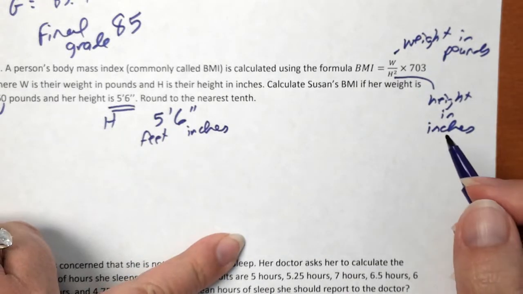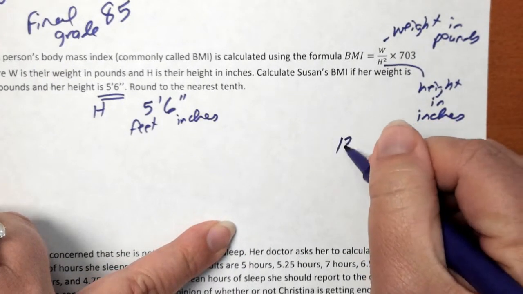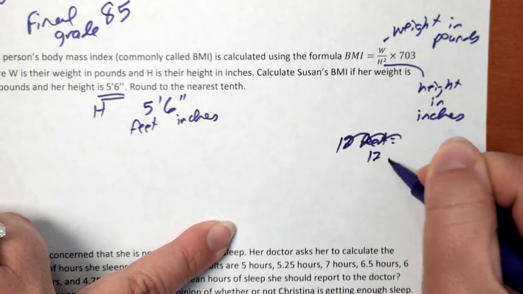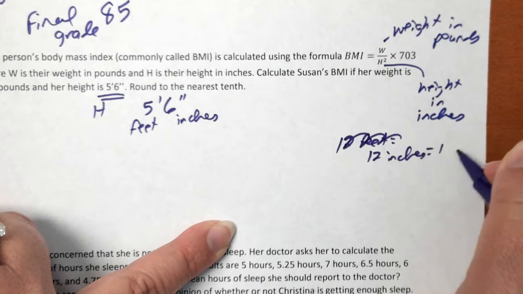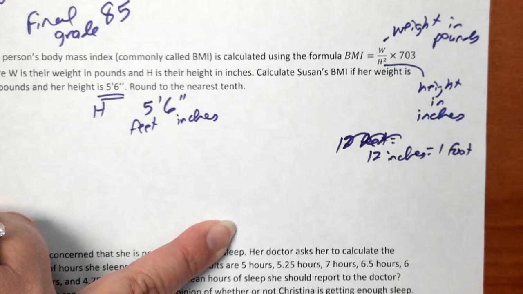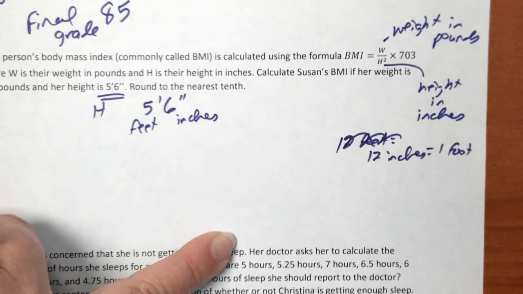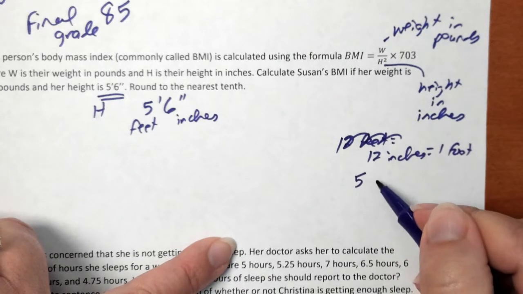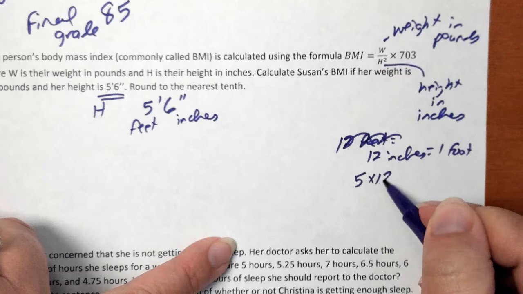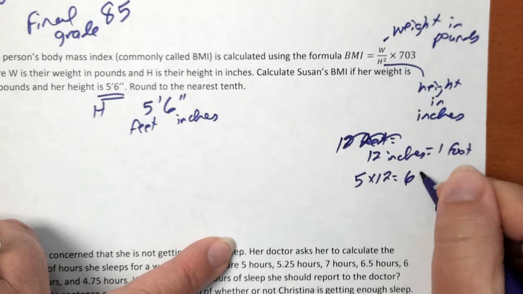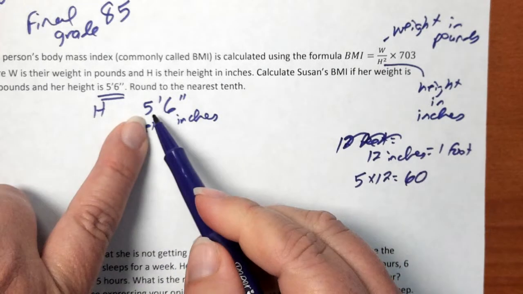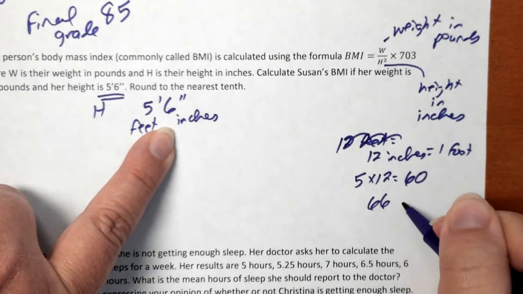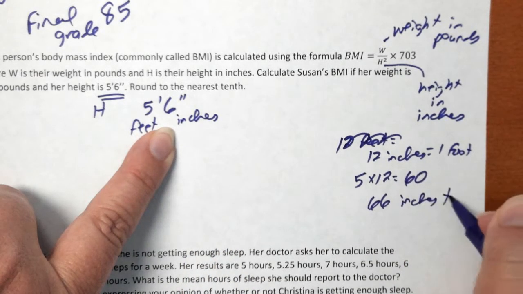So we got to think about the relationship between feet and inches, and hopefully you know that there's 12 inches in 1 foot. So for every foot tall a person is, that's 12 inches. So if she's 5 feet, each one of those 5 feet is worth 12 inches. 5 times 12 is 60. So those 5 feet is 60 inches plus another 6 inches. So she's 66 inches tall.